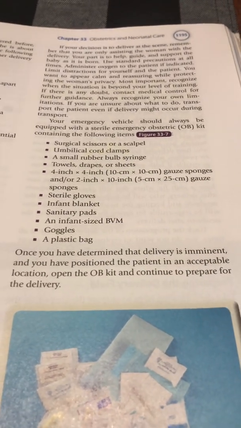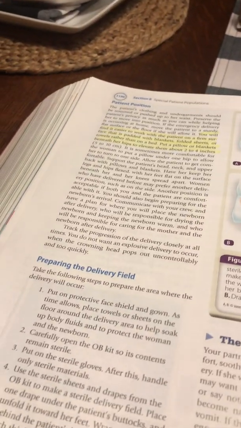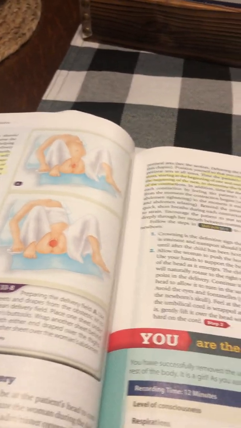That's on page 1195. All right, we're turning the page, talking about patient positioning and preparing for delivery. Some pictures right there. We're just going to scoot on through those.